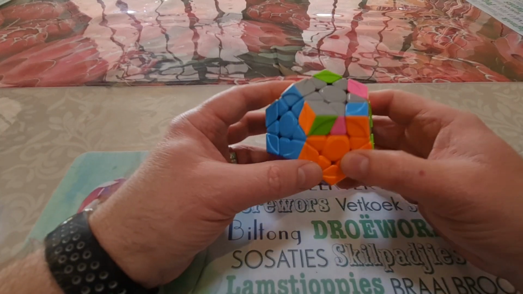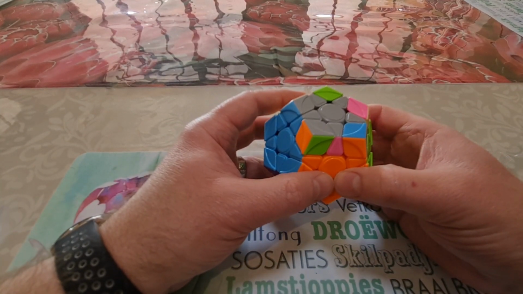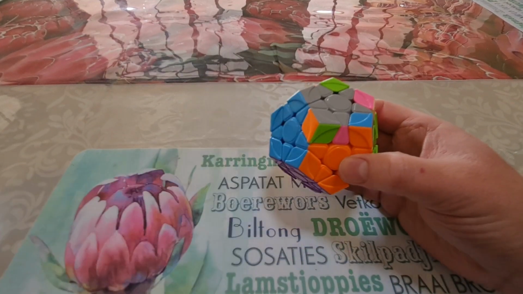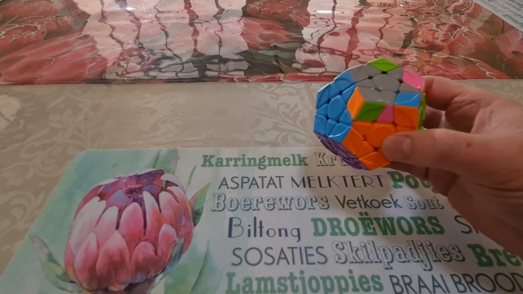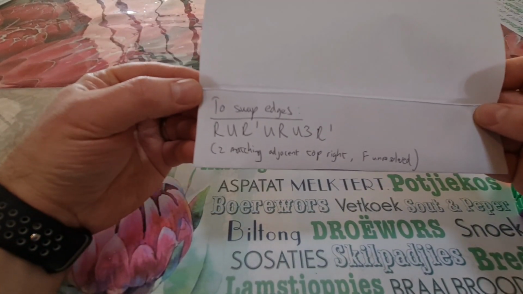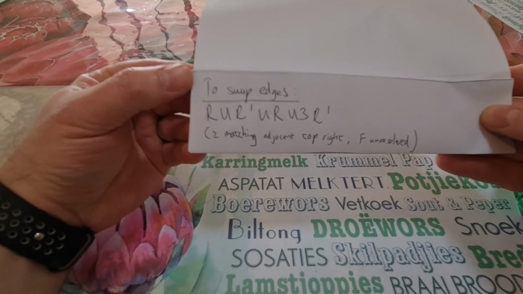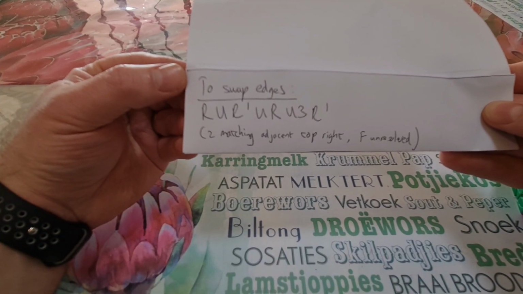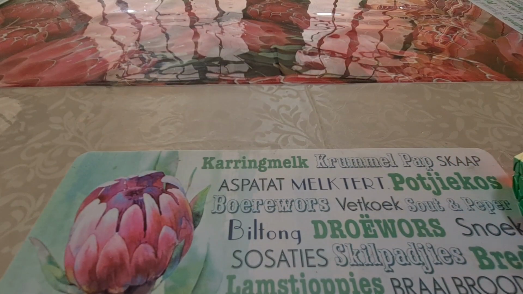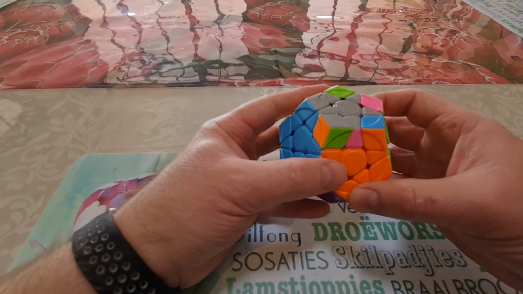Okay, the next step to solve this final layer is to swap the edges. And for that we're going to use this algorithm to swap edges. So let's see.